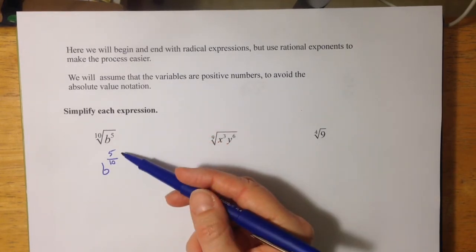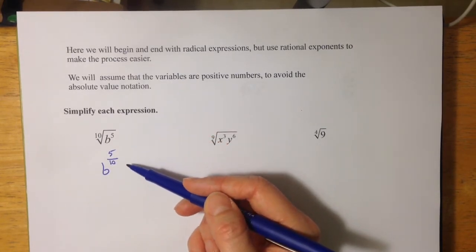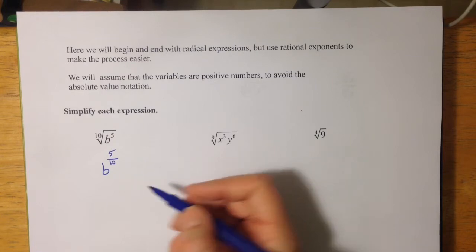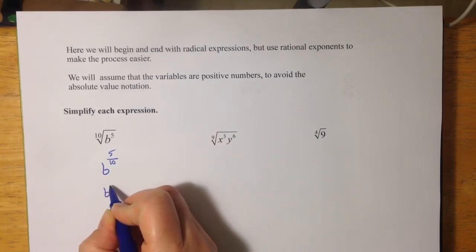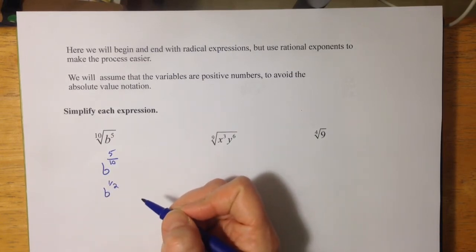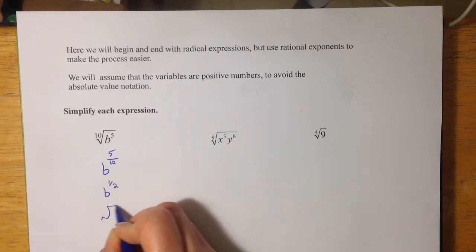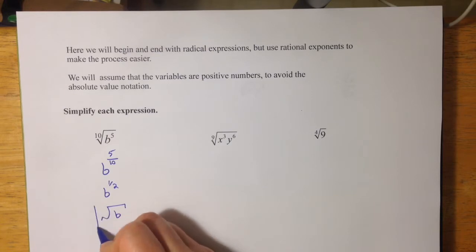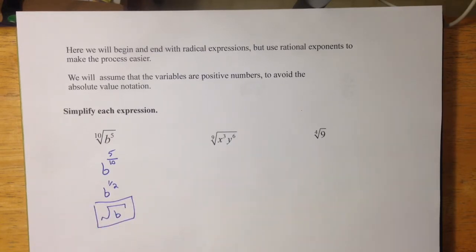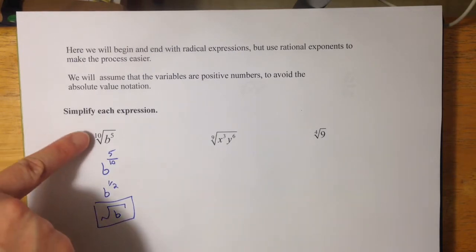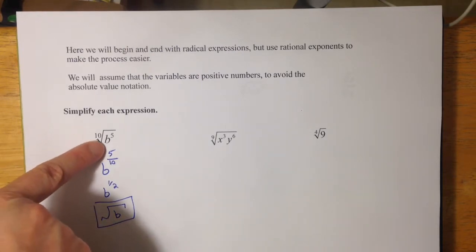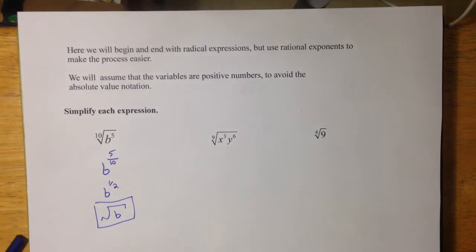Now if I just had the fraction 5/10, you'd look at that and pretty quickly tell me that that's actually 1/2. So this is the same as b to the 1/2 power. Well, remember that b to the 1/2 power is the same as the square root of b. Ta-da! So hopefully the square root of something looks a little bit better than the 10th root of that thing being raised to the 5th power.